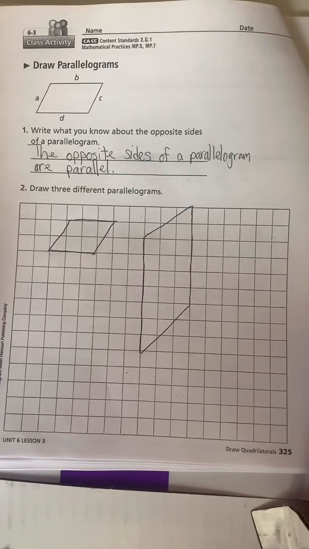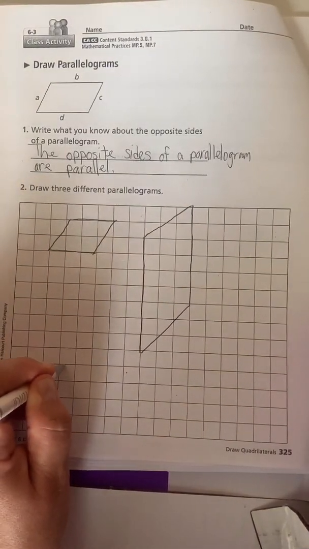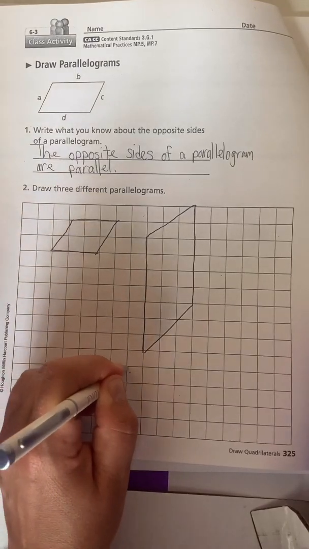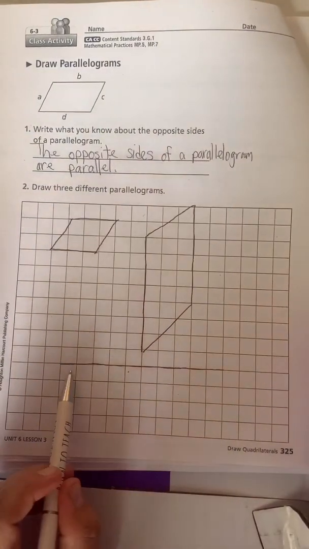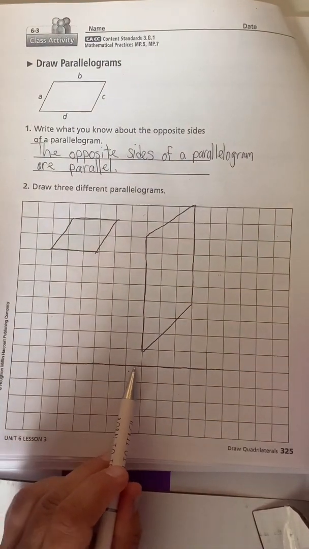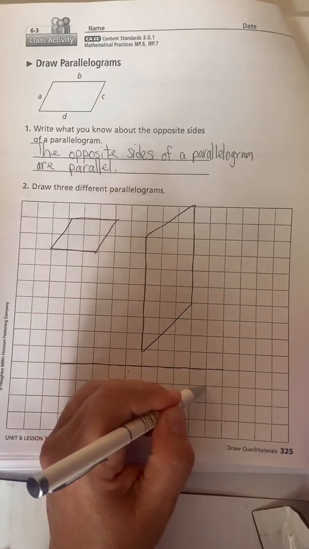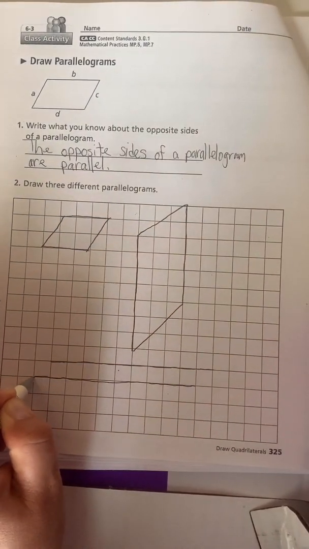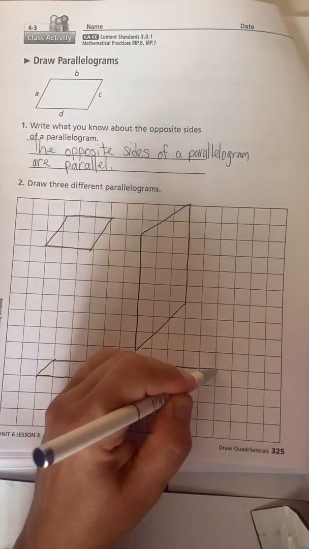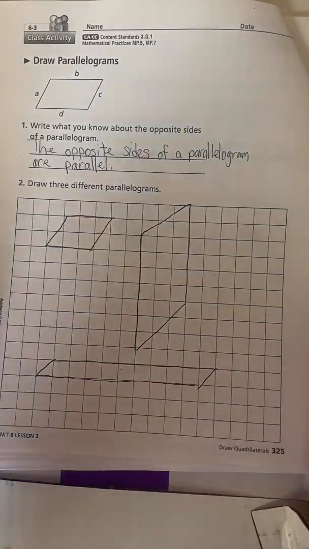All right, let me do another one. How about I'll make a long skinny one. 1, 2, 3, 4, 5, 6, 7, 8, 9, 10. Let me just double check. 1, 2, 3, 4, 5, 6, 7, 8, 9, 10. Okay. And then I'll have to go this way. I can kind of eyeball it actually. Just be 1 extra. Good. And there you go. I did 3 different types of parallelograms.